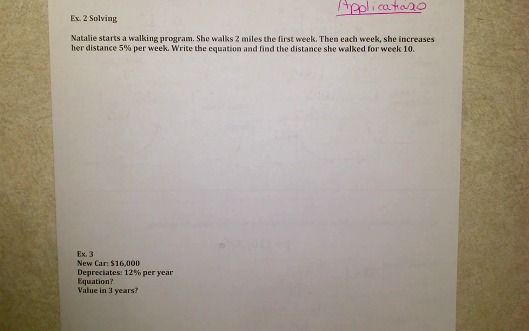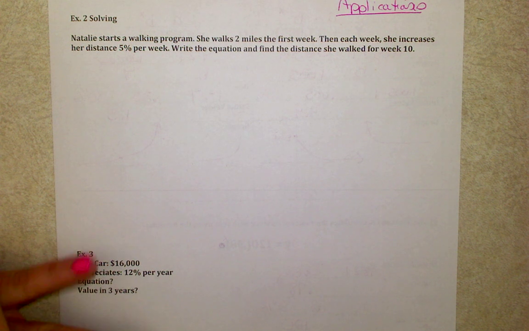All right, here we've got Natalie starts a walking program. She walks 2 miles the first week, then each week she increases her distance 5% per week. Write the equation and find the distance she walked for week 10.